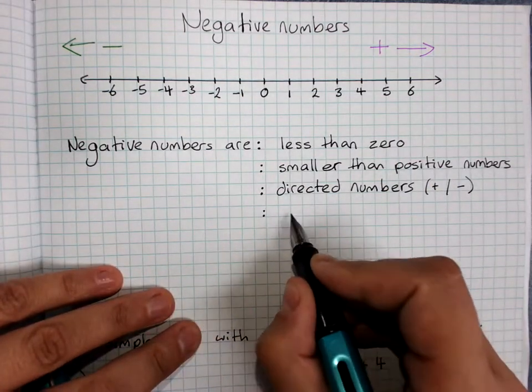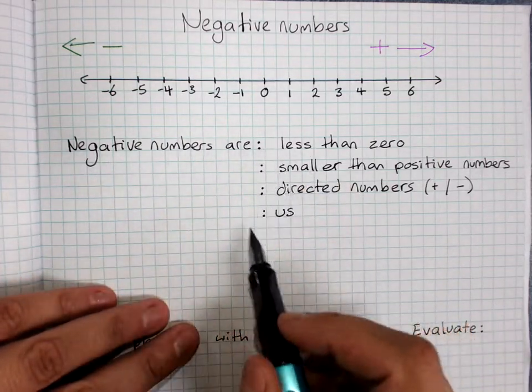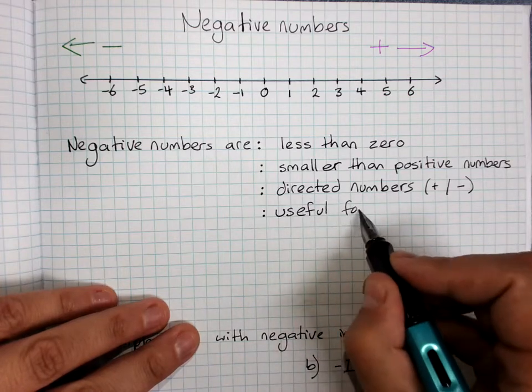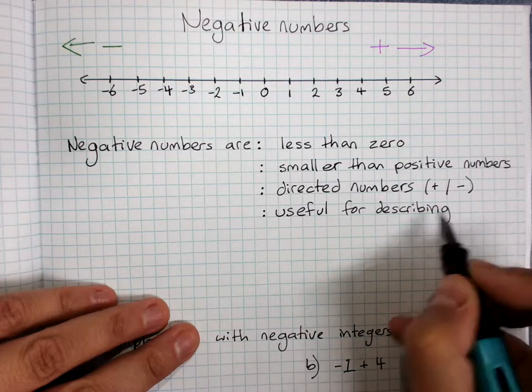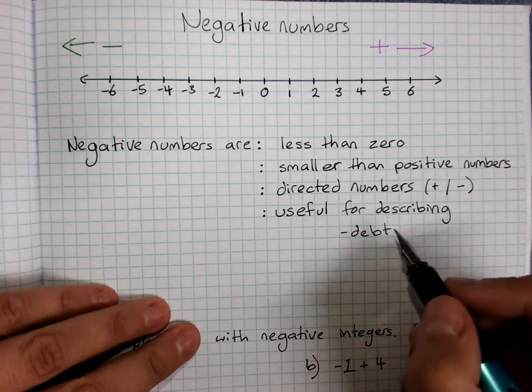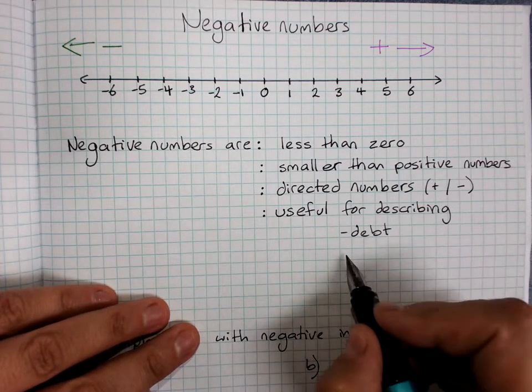And negative numbers are also quite useful for describing things like debt. I can talk about having negative $100 because I owe somebody $100.